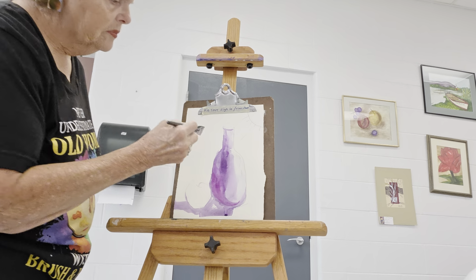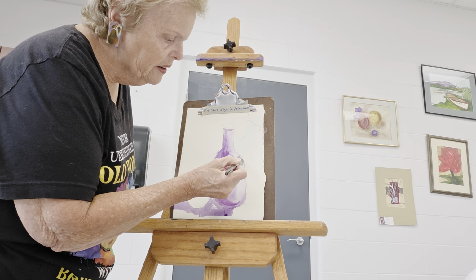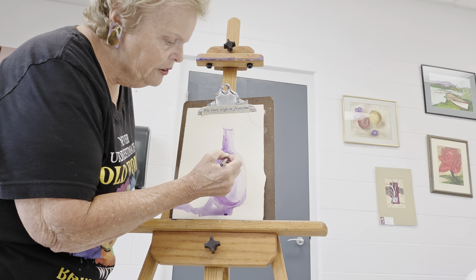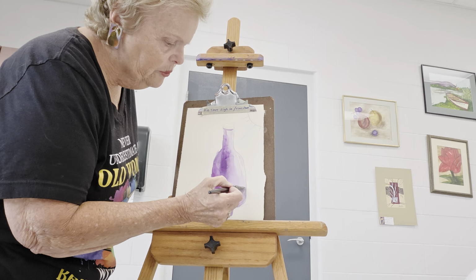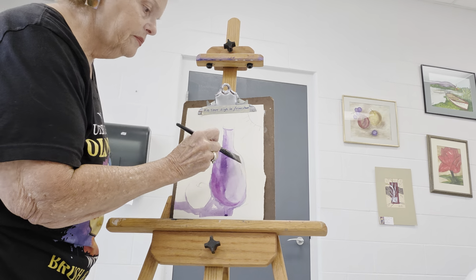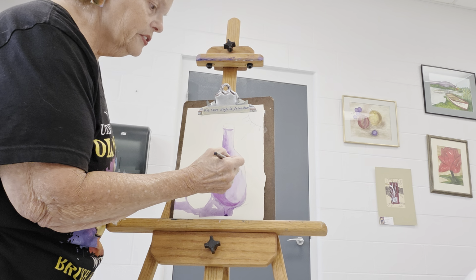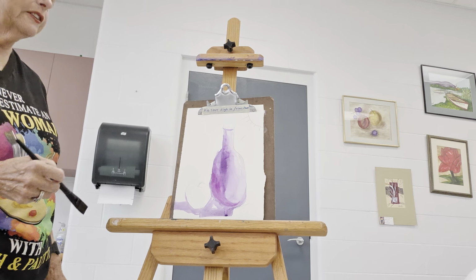Okay. No, it's got to be pretty wet. I'm just dragging this over. And it's also doing some blending. I like that. That looks pretty. More than pretty, it looks like it's creating that volume. Starting to create that volume.